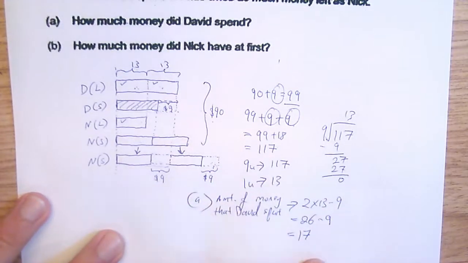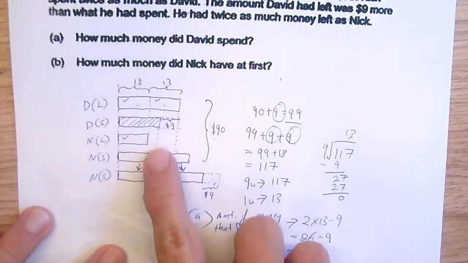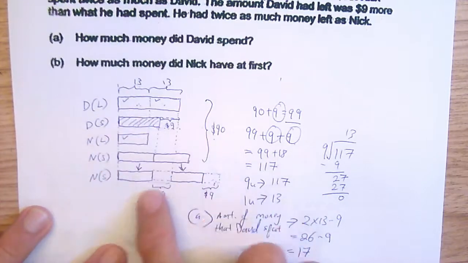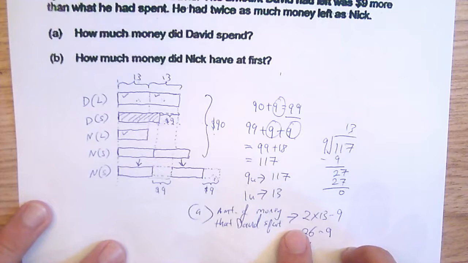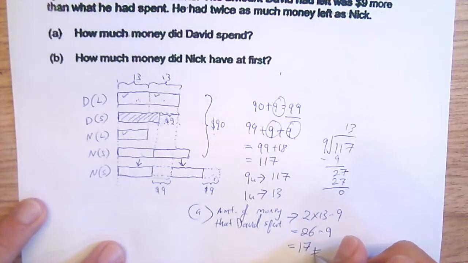Okay, see? Within 1 working, you can get the answer after drawing the model. If you fail to draw the model well, your working will be very, very long and very complicated. Okay, so this one, done. B.